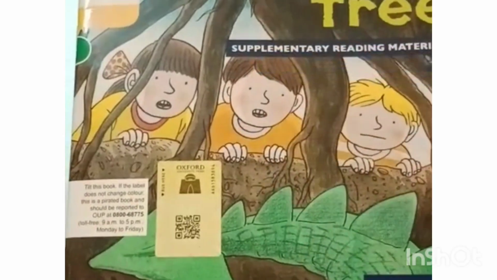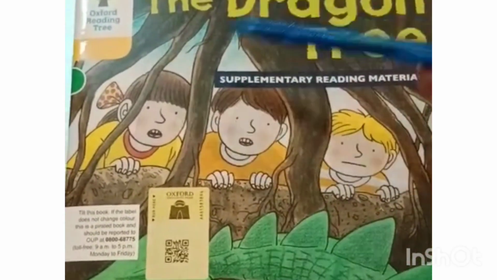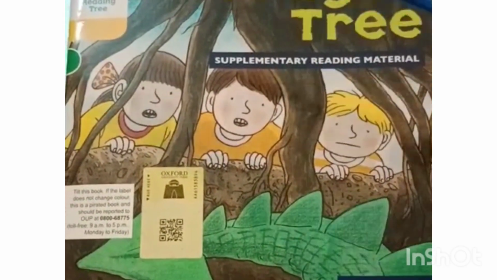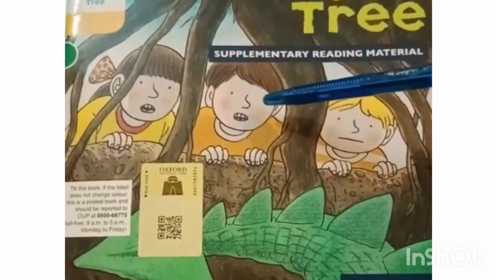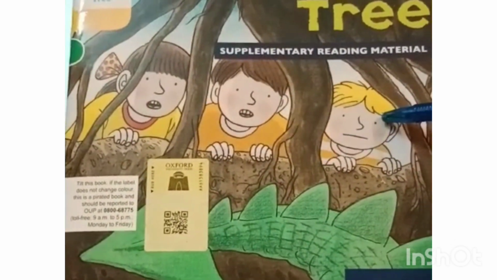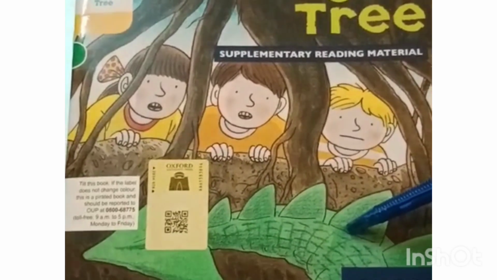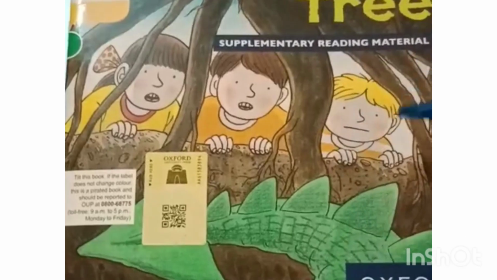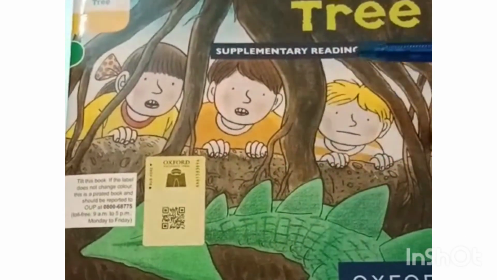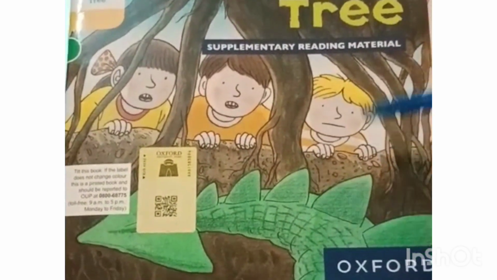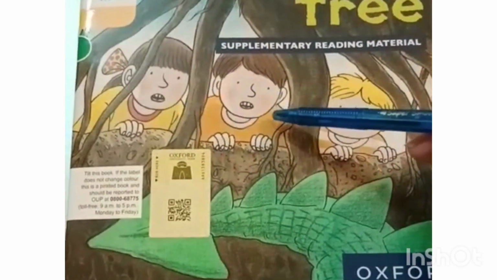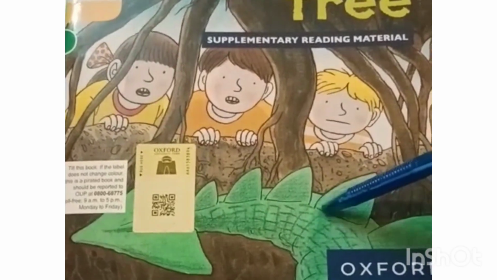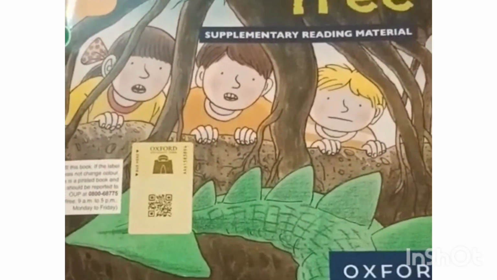Now, how many characters can we see on the front page? We can see 1, 2, 3, and 4 characters. She is Biff, he is Chip, he is Kipper, and it is a dragon. So we can see 4 characters here, and they are standing in a forest. They are shocked. Look at their face expressions. They are shocked to see it. What is it? It is a dragon.